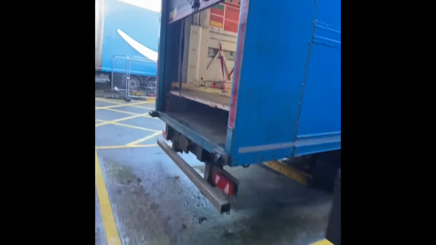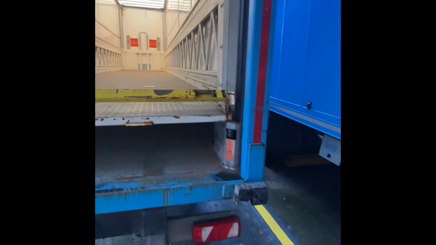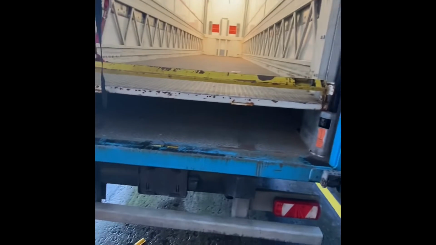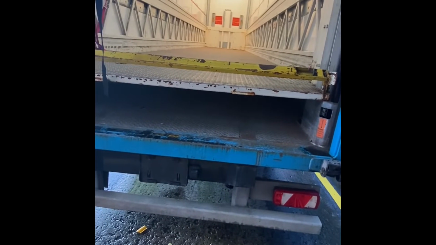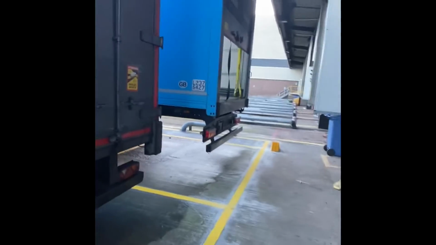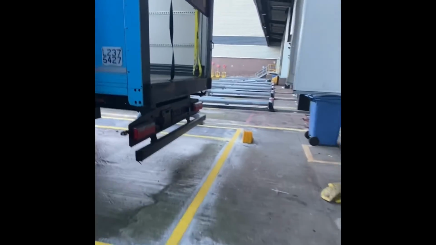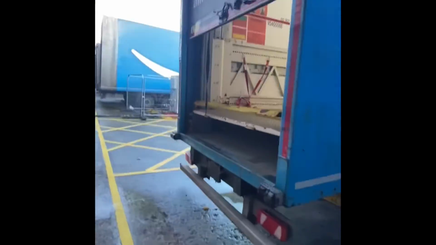And this is a double decker trailer. What do I mean by a double decker trailer? A double decker trailer is becoming very common, and is something that logistics companies love to use, because when you load this trailer you can double up the number of pallets or goods that you put in there.